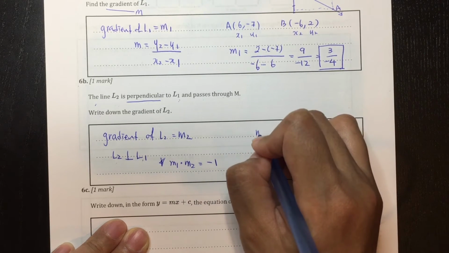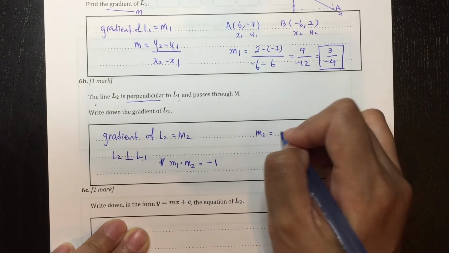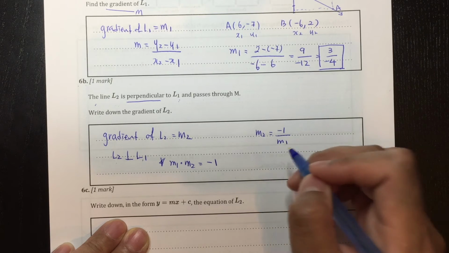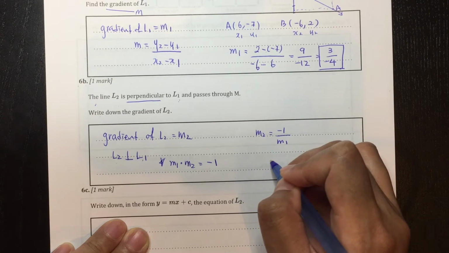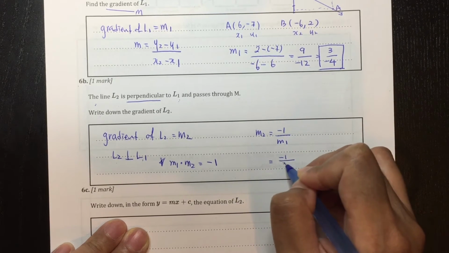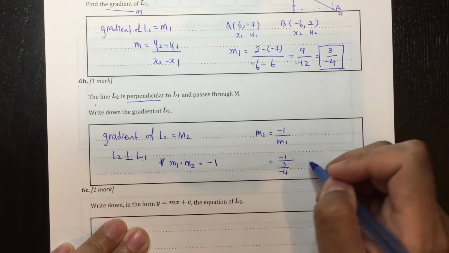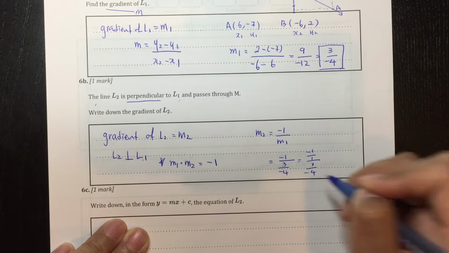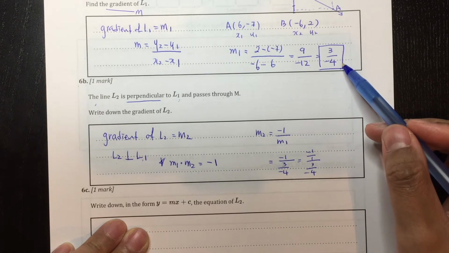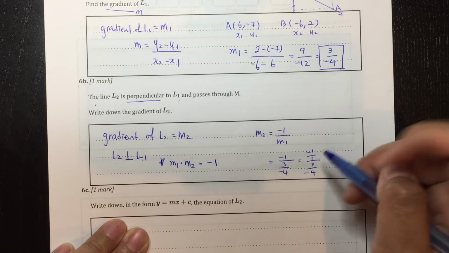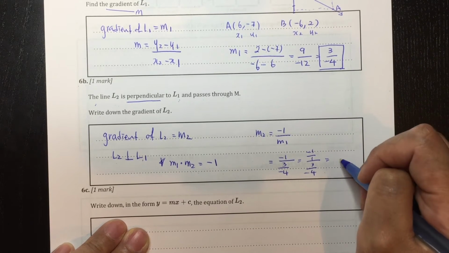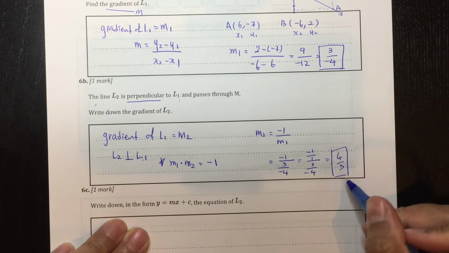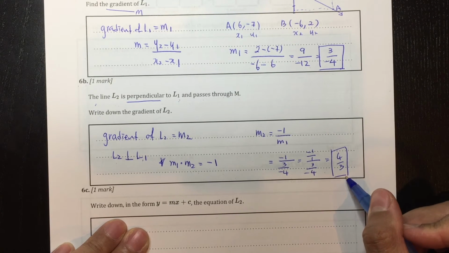So M2 is equal to negative 1 over M1. Okay, so M2 is equal to negative 1 over 3 over negative 4. I can do fraction over fraction, or you can just take the reciprocal of the gradient M1, right? So the final answer will be 4 over 3. This is the gradient of the line 2.